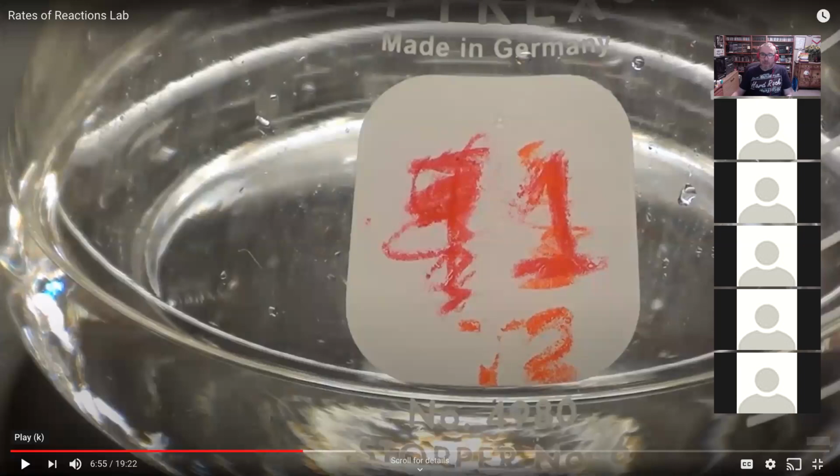And this is how we're going to come up with a rate. Remember that speed is like miles per hour. It's like distance over time traveled. A rate of reaction is a change in the concentration over time.